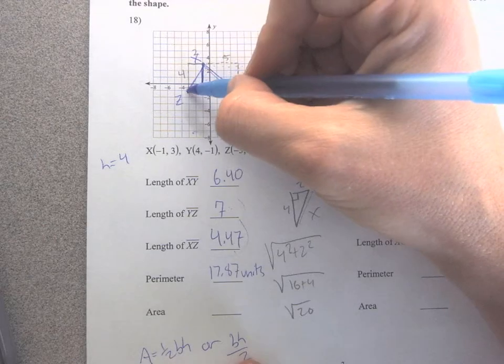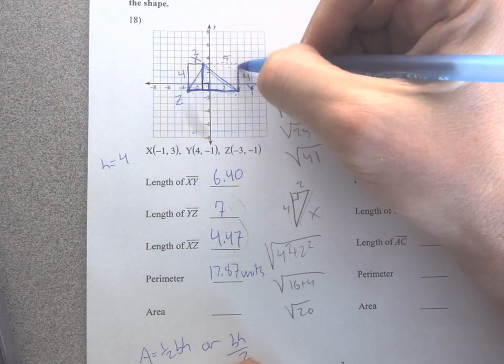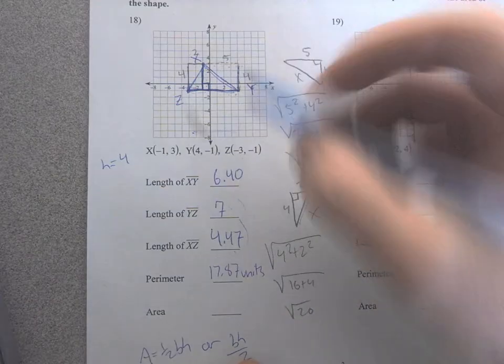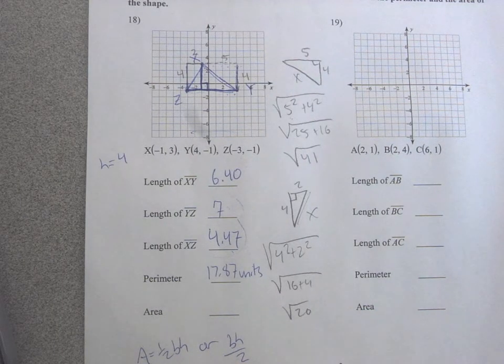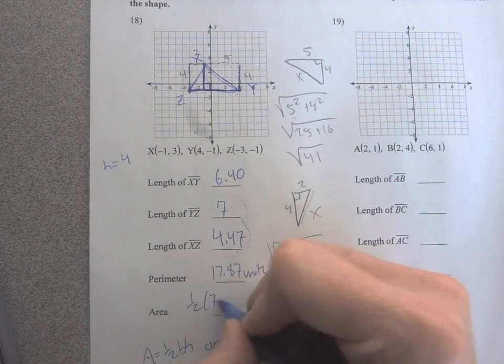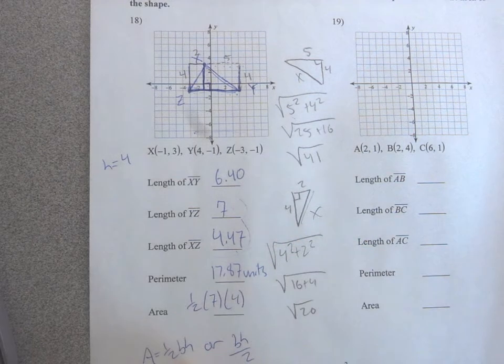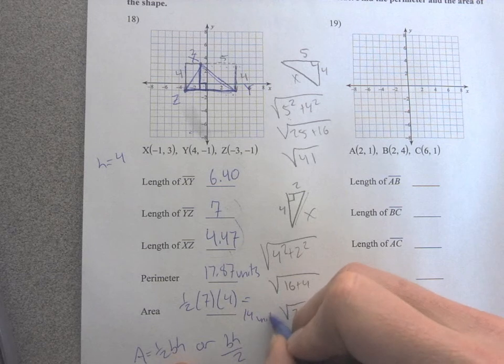Now you also see that altitude here and here. All those are measuring the height, but they're all perpendicular to the base. And that's the key. Whenever you draw an altitude, it's got to be perpendicular to the base. So for area here, what I need is 1/2 times the base, which is 7, times the height, which is 4. And when you put that all together, you're going to get 14 square units.